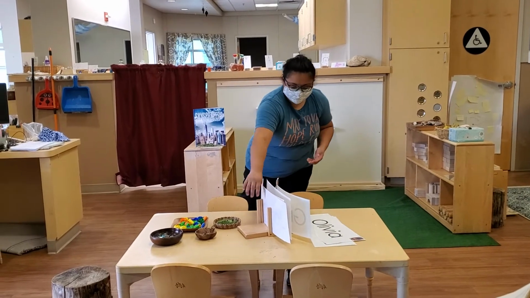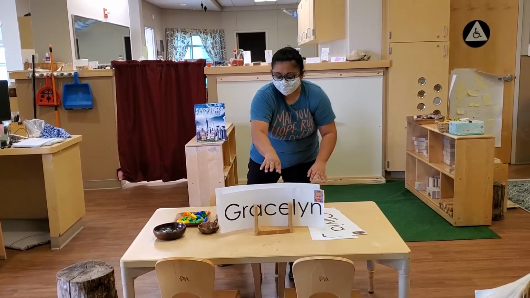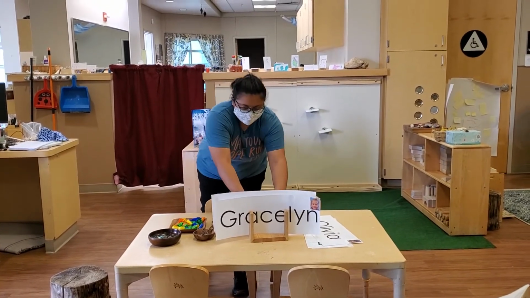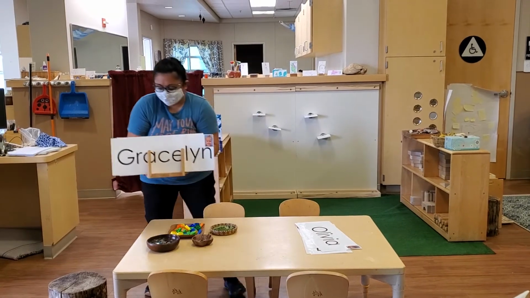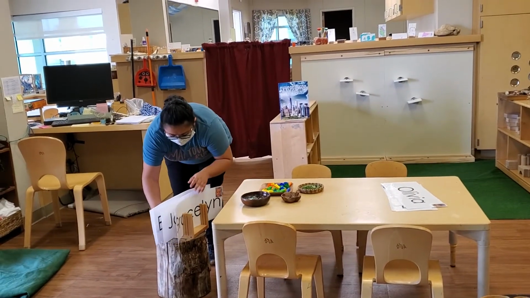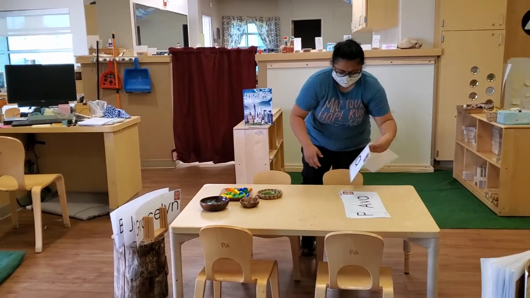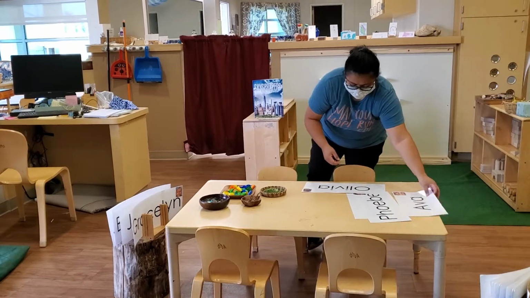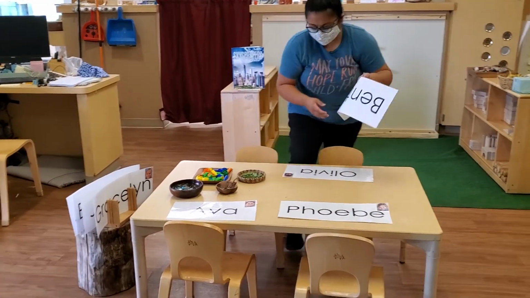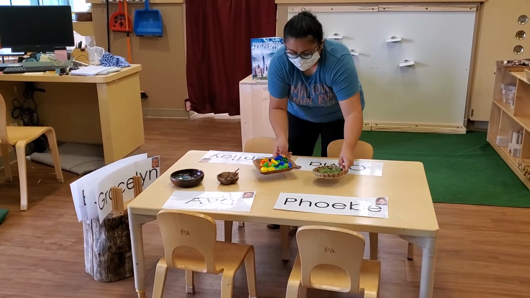Turn the cards around. Sure. Thank you. So here are the extras. The way we'll set it up is I have a tree trunk. I'm going to set the extras on the side here, because these name cards are pretty large. And I'm going to set them up so that the children can work around the table. So we'll have room for 4 children at a time.